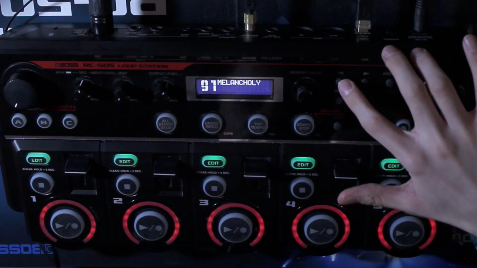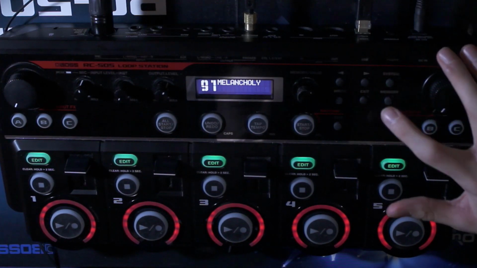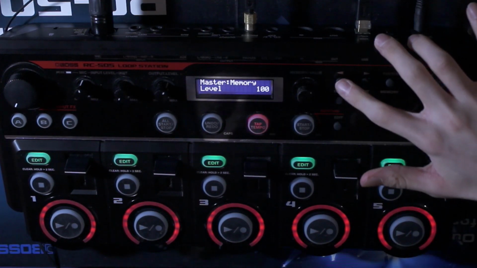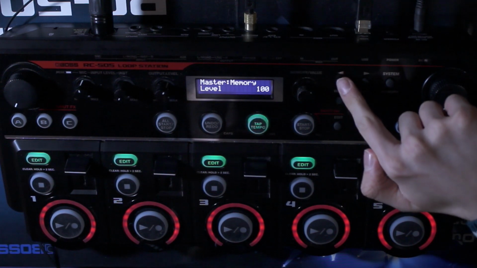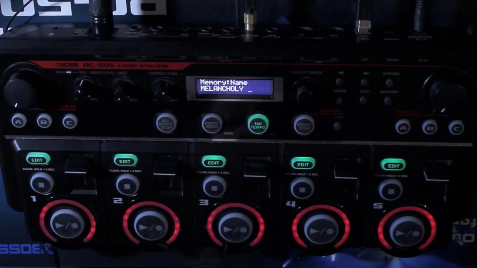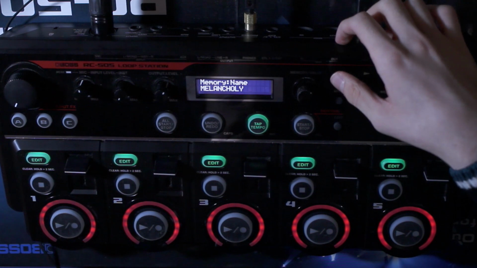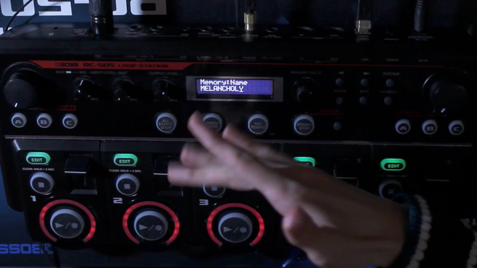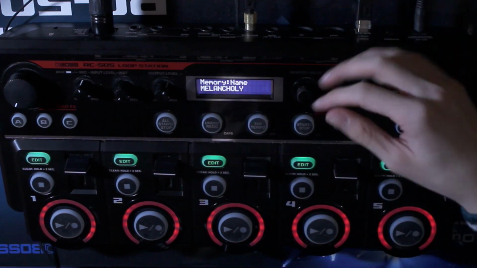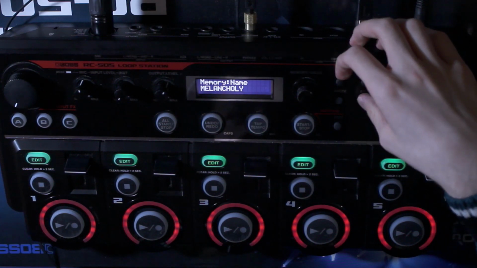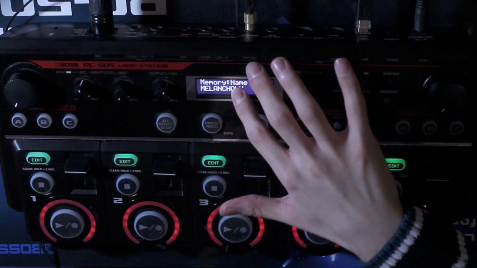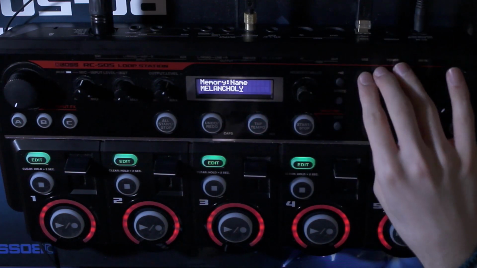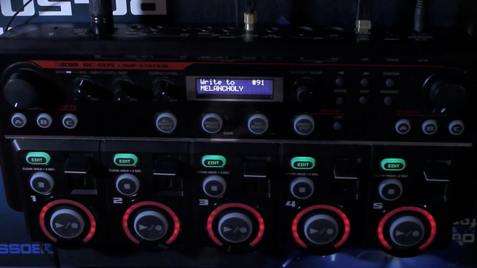You just have to go on memory, you press once, and then you go back left, and then there you go. You can name it how you want. You can put whatever you want and then press right, and then waiting, and there you go. So this could be a thing.